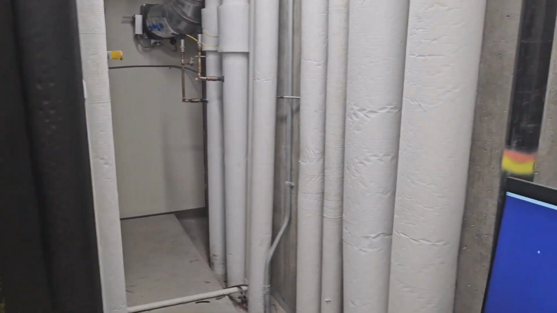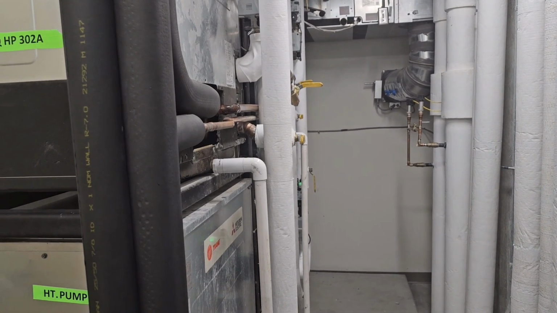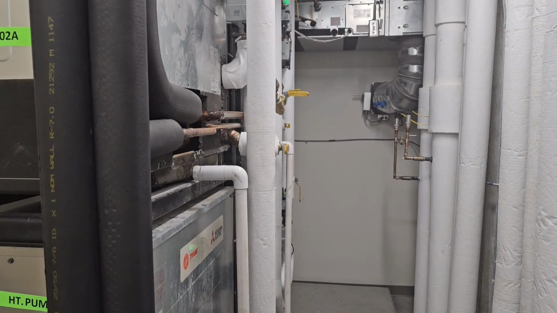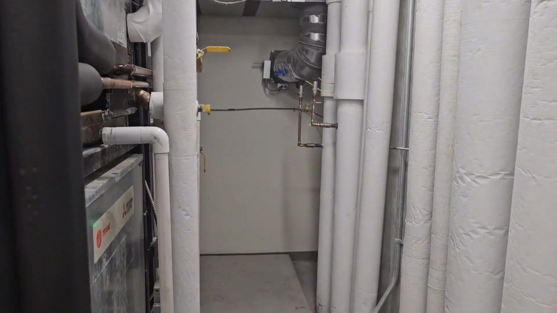In this case, this building is an apartment building, and indoor unit or apartment number 328 is having an issue.